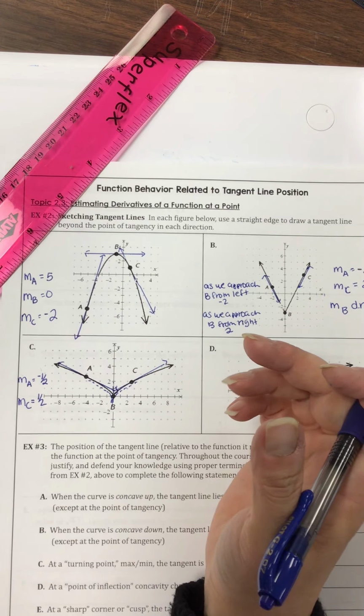At a sharp corner or cusp, the tangent does not exist. A point on a linear function, the tangent is the same slope. So think about this one. That was a linear function on either side, right? And so the same slope as the line. All right.